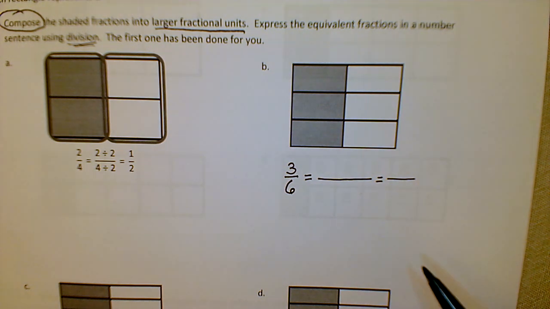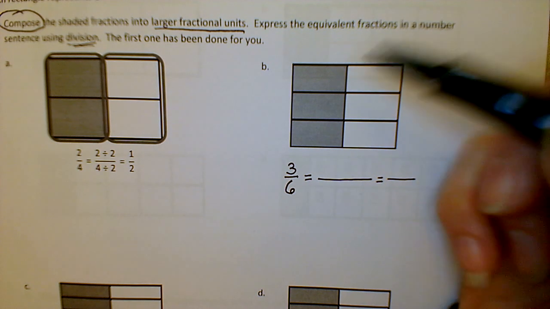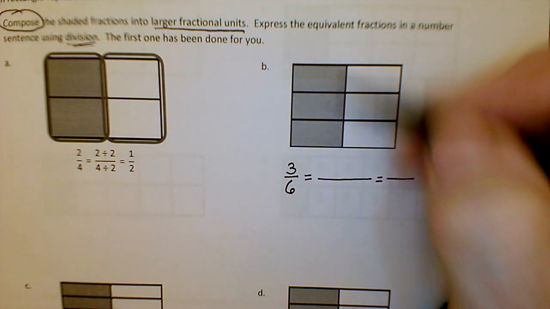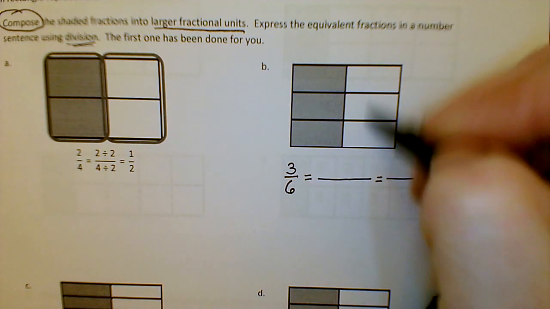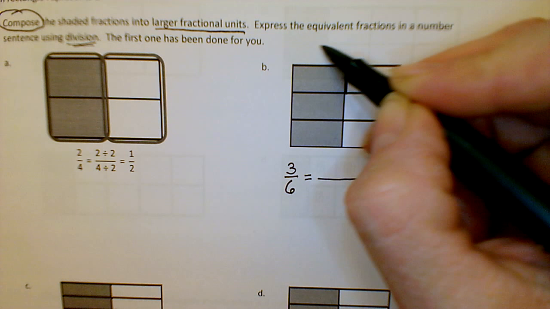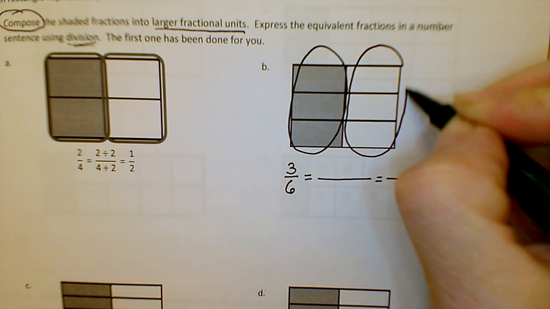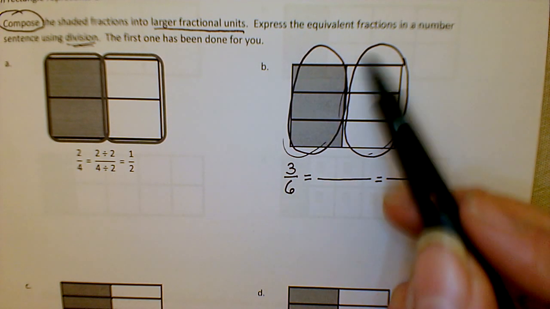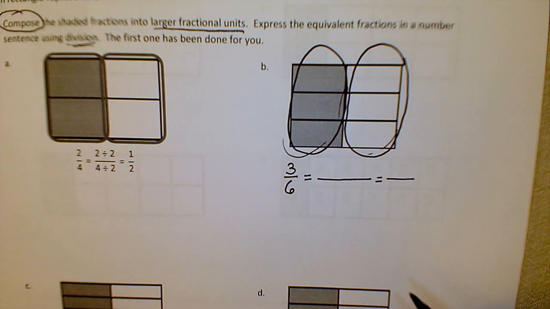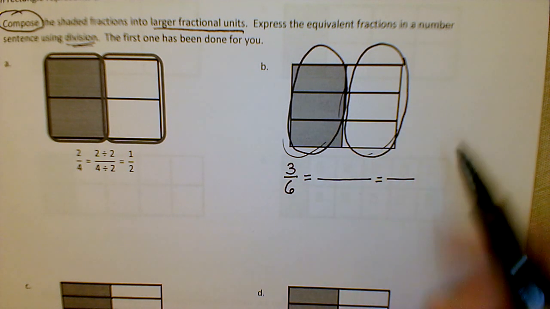So they didn't tell us what we're going to turn it into, but again, the technique that we're using today is that we're going to circle groups. And here, I'm going to look at my columns. Columns go up and down, rows go side to side or horizontally. So let's look at these columns. And I can do the same thing that we did before. I can circle this one, and I can circle this one. And when I do that, what you can see is that I have two groups now. One group, another group. And one of my groups is shaded. So now I can figure out that my new denominator is going to be 2 because I have one group, two groups, I have 2 circles.